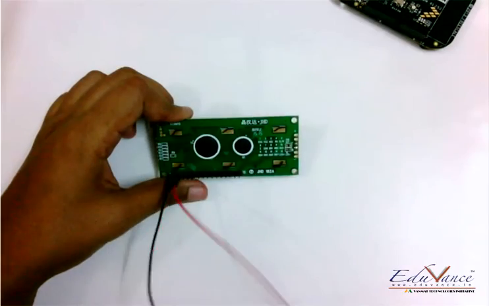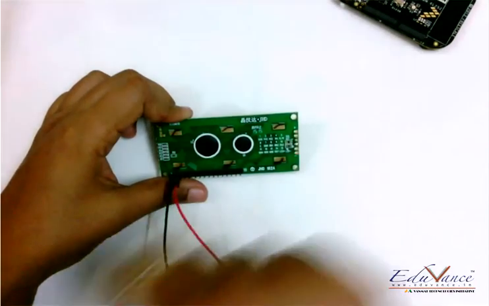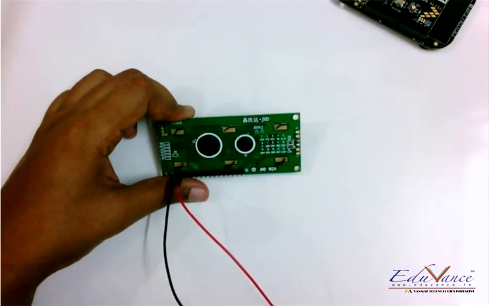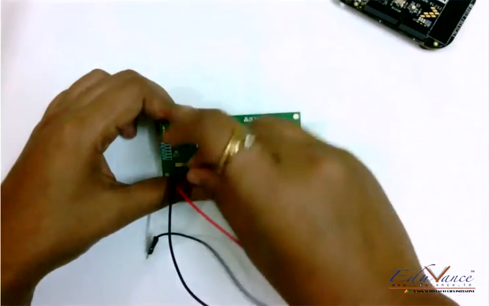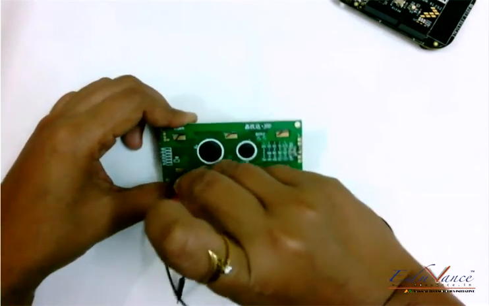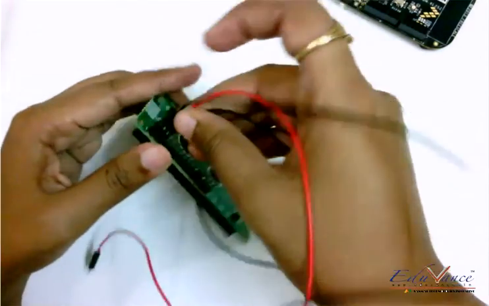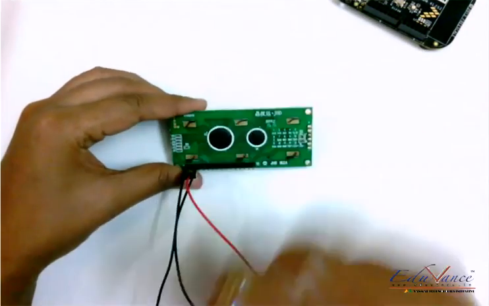Then I have VEE. VEE also goes to ground. So I'll take a black wire again and I'll make a connection. So basically what am I doing? Whichever wire is going to ground, I'm just putting it the color black.